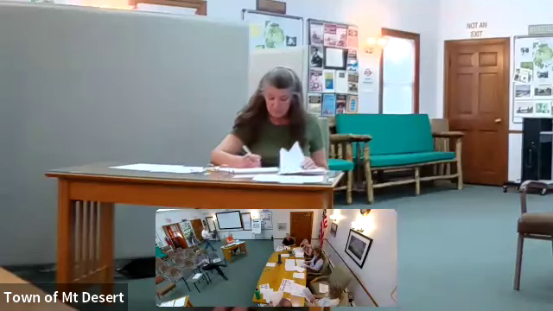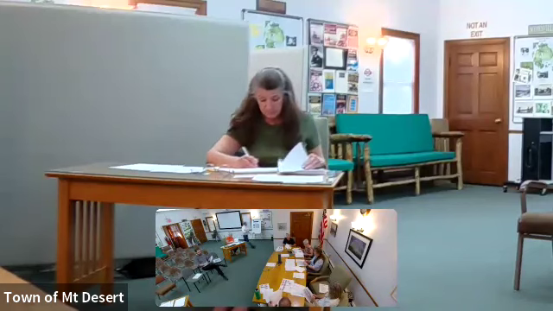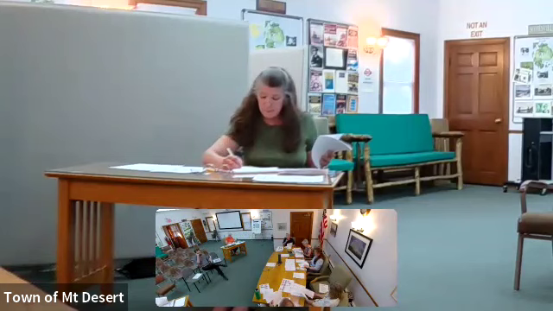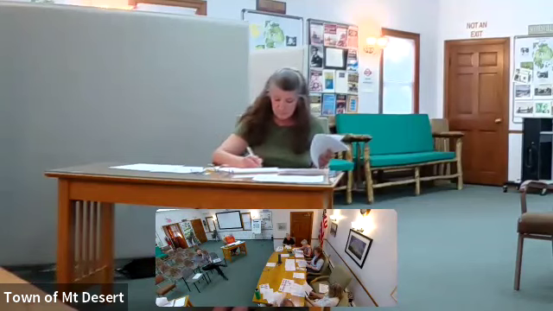The heading on the last page, amended conditional use approval, should that just be conditional use approval? Yes. They should be taken as notice. Yeah, I don't think you necessarily need to have a separate one for amendment.